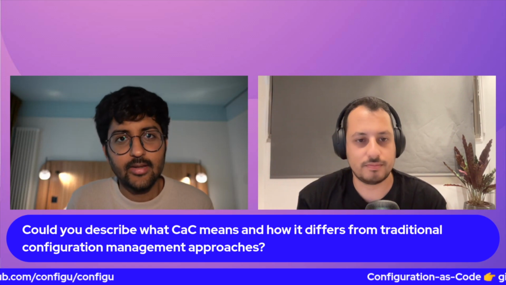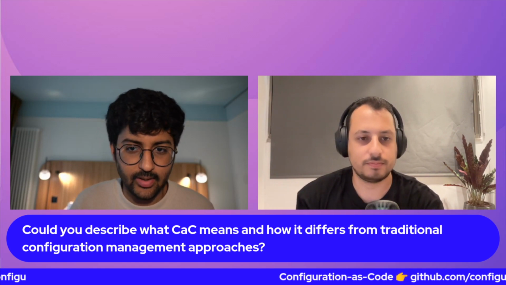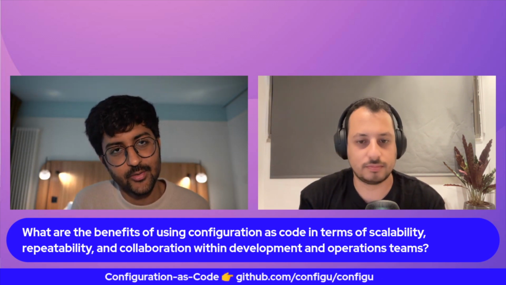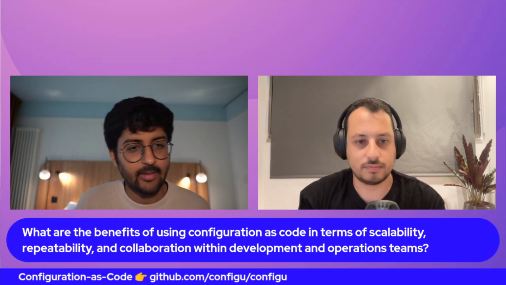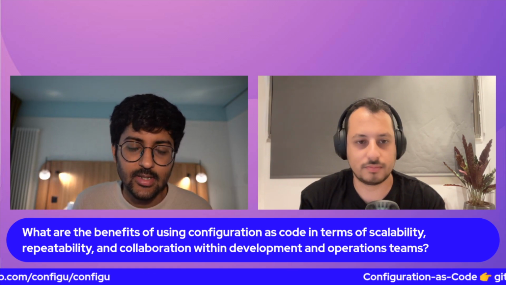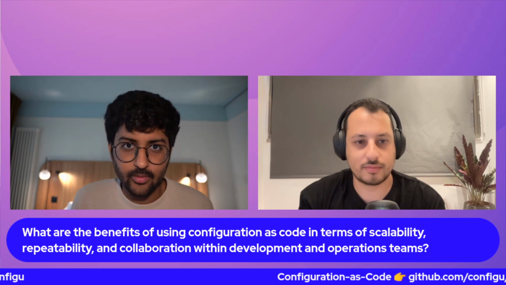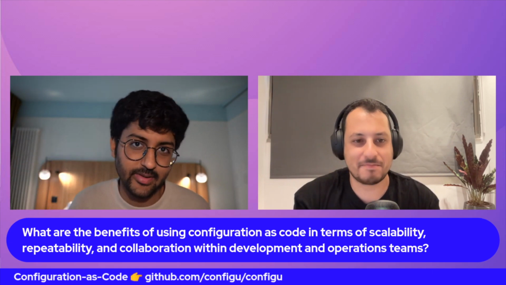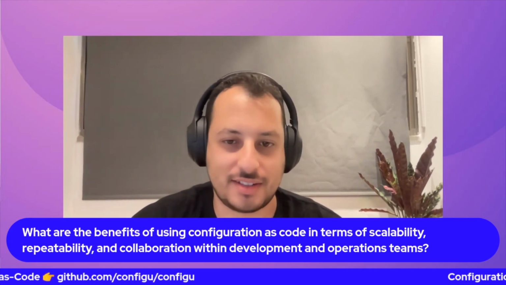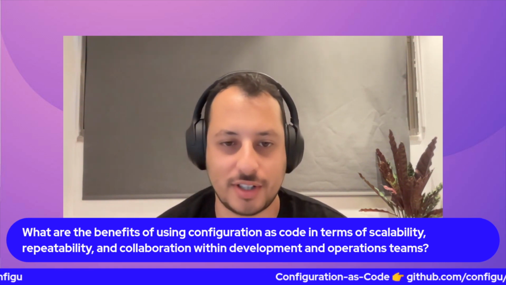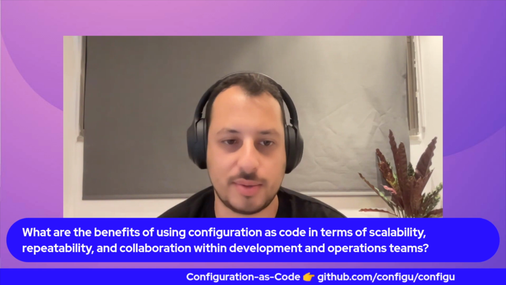Right. And someone might be wondering, okay, this is all cool, but what might be the benefits of using configuration as code in terms of, let's say, scalability and collaboration within the development and operations team? So if someone is wondering, this is cool, but how is it going to benefit me? How do you pitch it to people? Yeah, I guess the question speaks for itself. Configuration as code is the most GitOps approach.